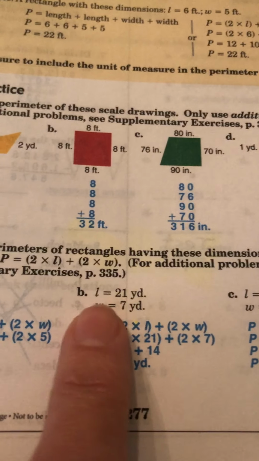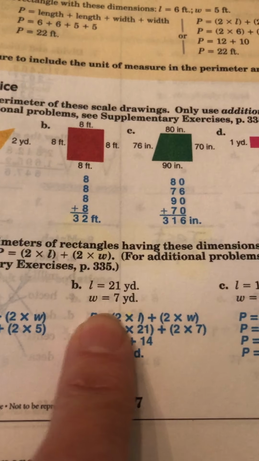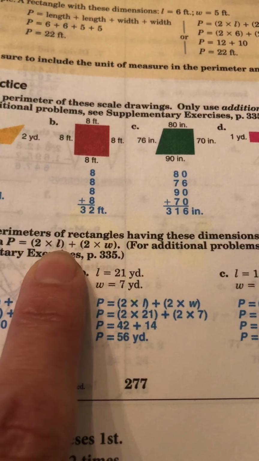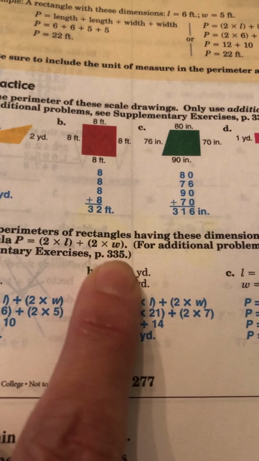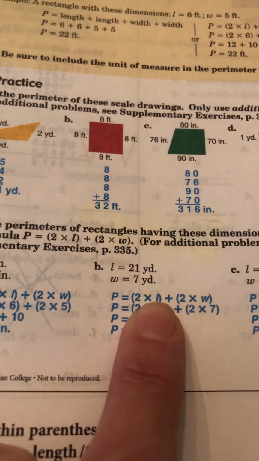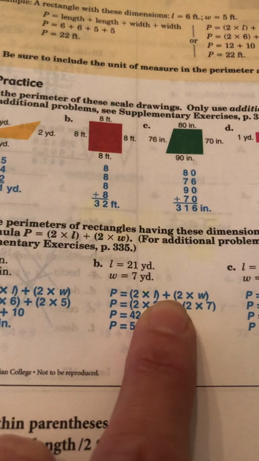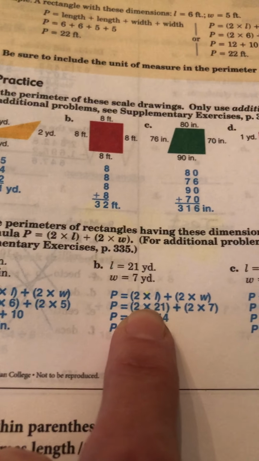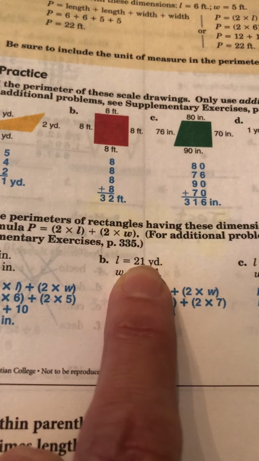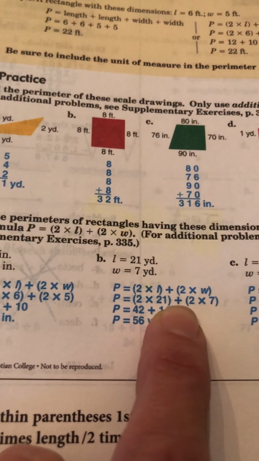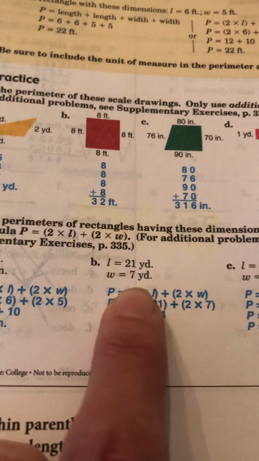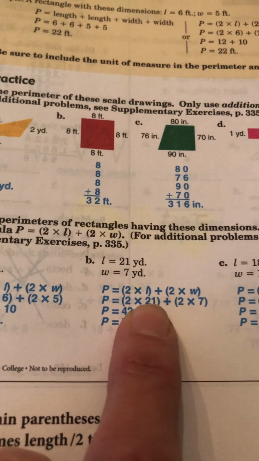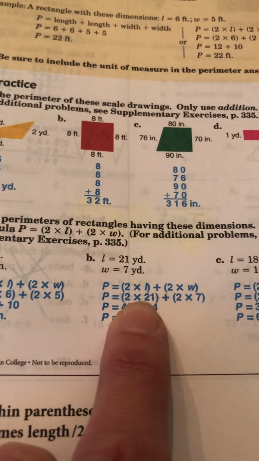Okay, now let's do one more together. L is 21, width is 7. Once again, P equals 2 times L plus 2 times W for width. Length, width, and don't forget that addition in the middle. So you say 2 times what? The length is 21, so 2 times 21 plus 2 times what's the width? 7.